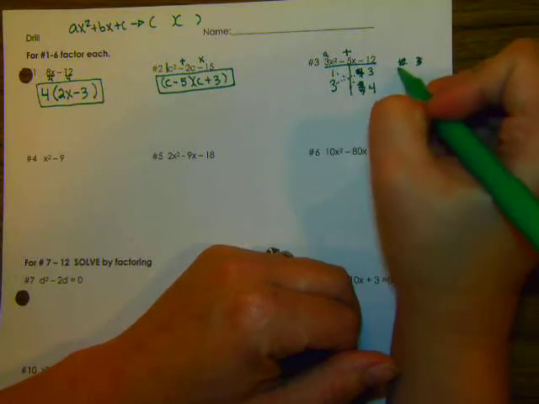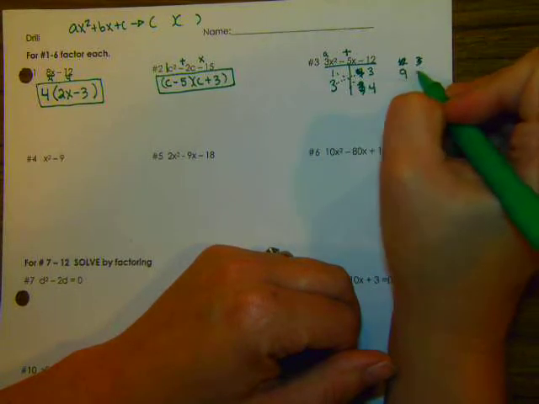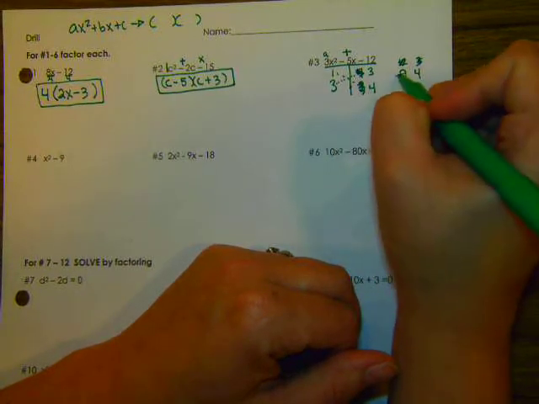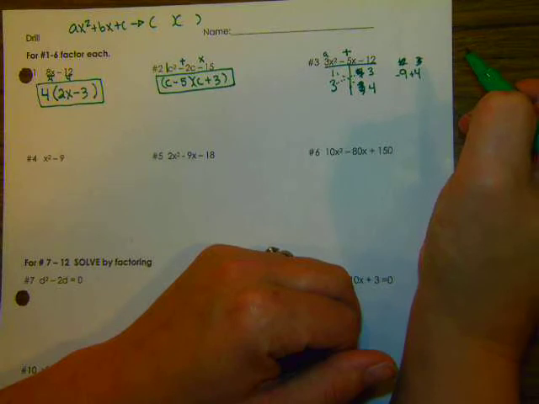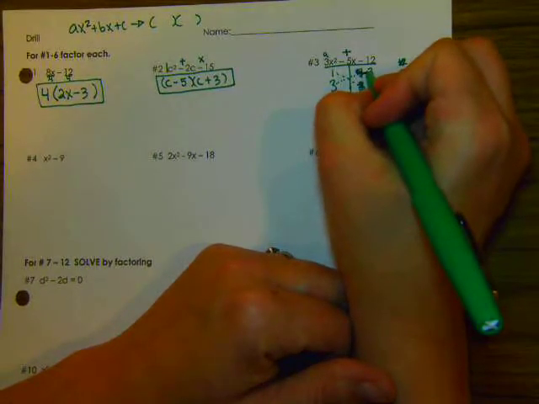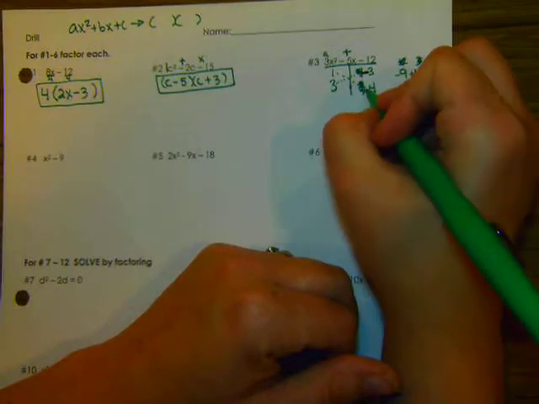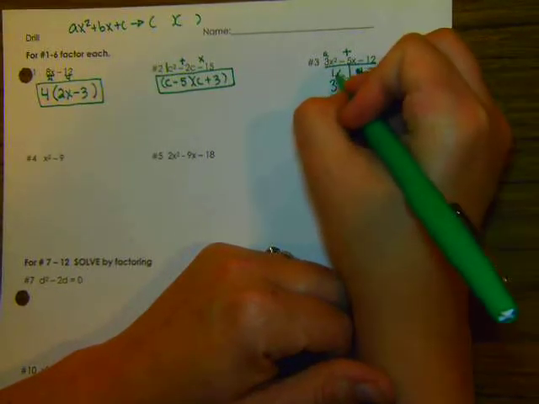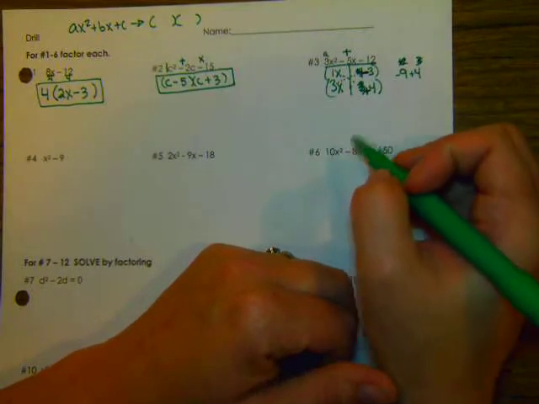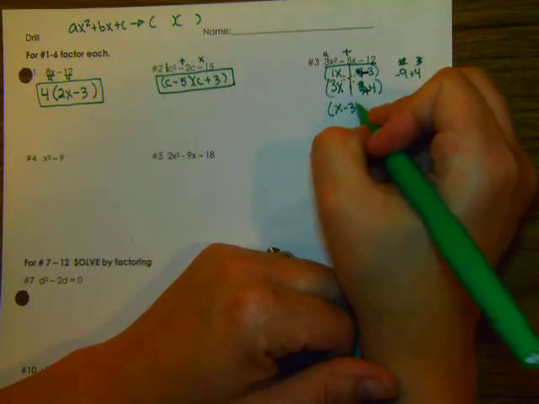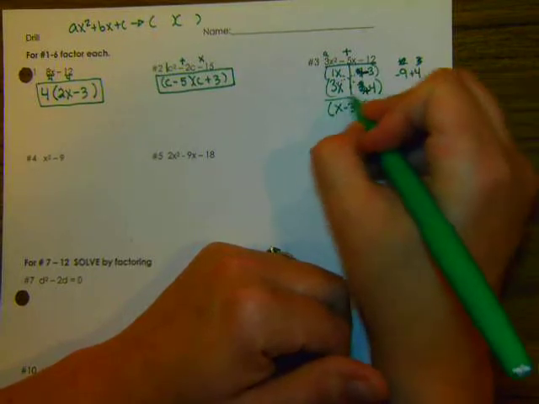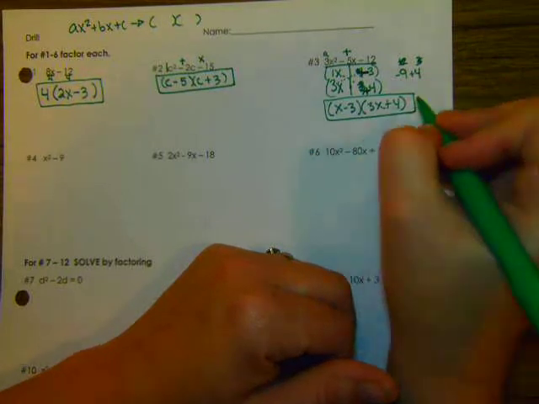3 times 3 is 9. 1 times 4 is 4. They can add to a negative 5 as long as the 9 is the negative and the 4 is the positive, right? So that means when you did 3 times 3, the negative goes here in the top, and then the positive goes down here with the 4. And the x's always go in the left column. And you put your parentheses straight across. So then when you write your final factors, x minus 3 straight across, and 3x plus 4. And there's your answer.